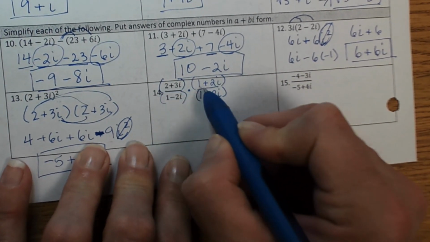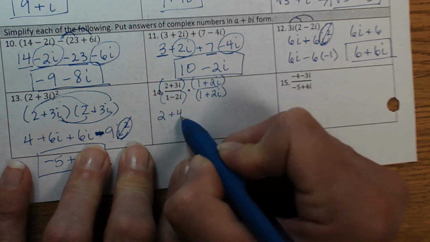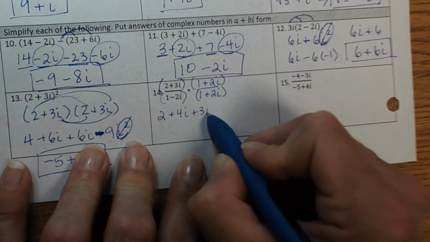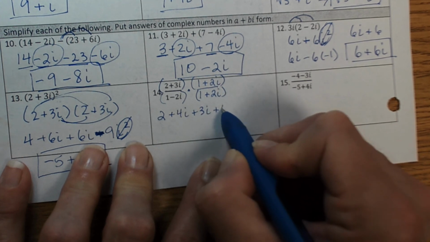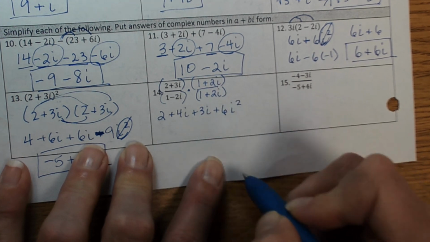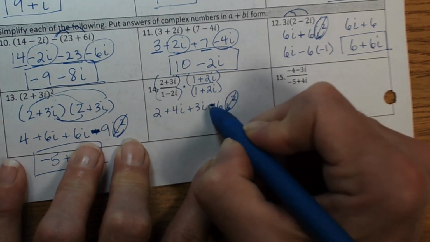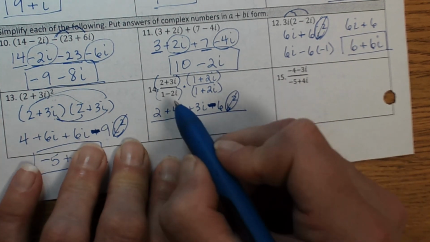So 2 times 1 is 2. 2 times 2i is 4i. 3i times 1 is plus 3i. And then 3i times 2i is plus 6i squared. Now I see an i squared, I'm going to cross it out and make that a negative in front of it. So change that positive to a negative. All right, now we do the denominator.